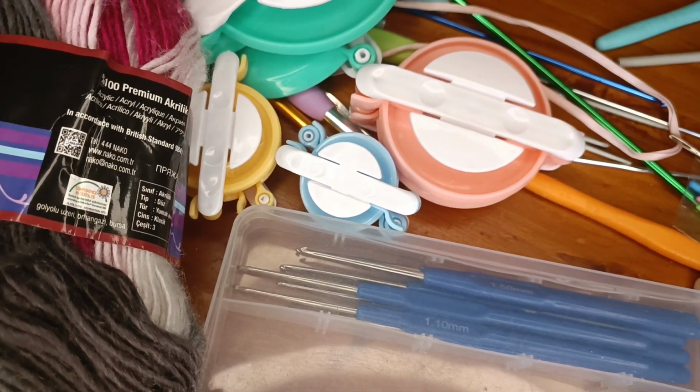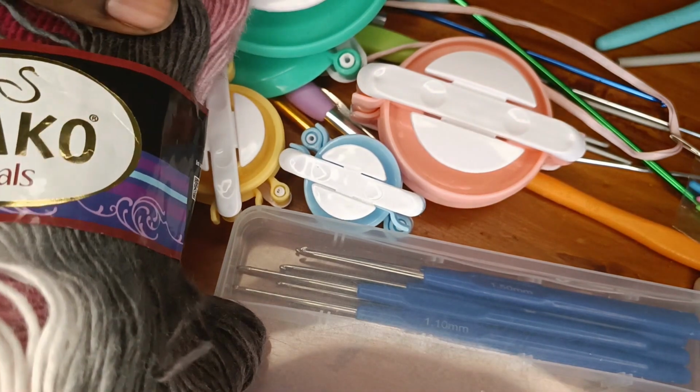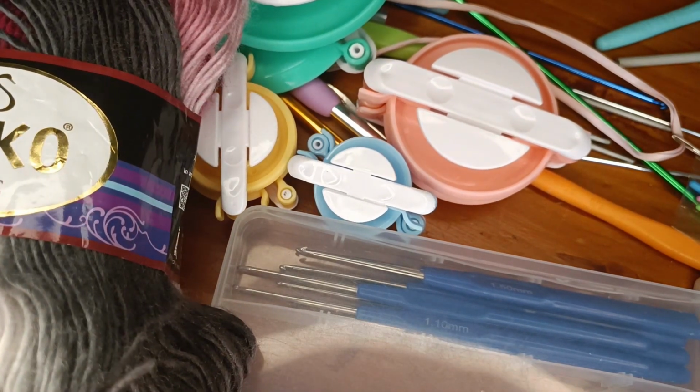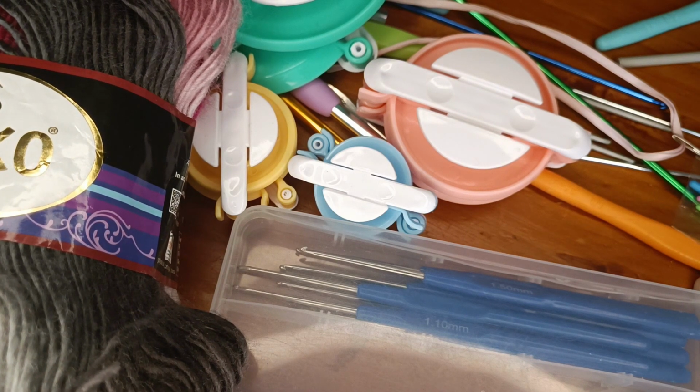On the next tutorial, we're going to learn about the different types of crochet stitches. For example, chain, single crochet, double crochet, and I will teach you how to do these various stitches.